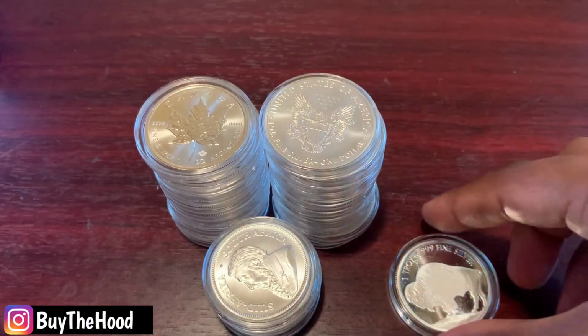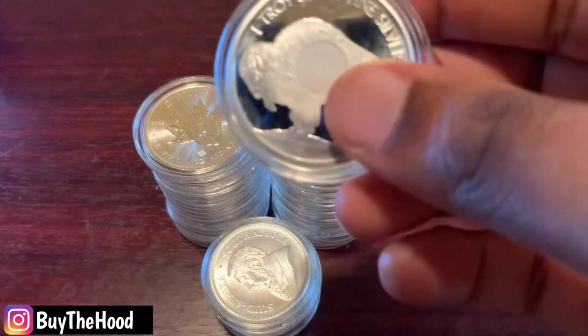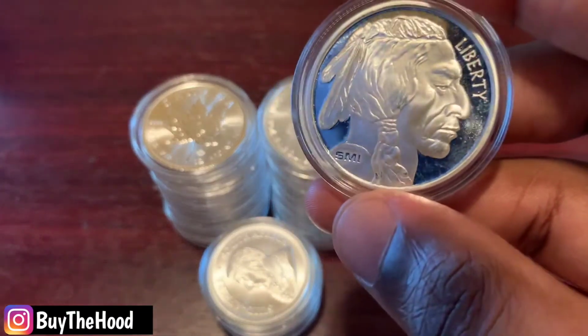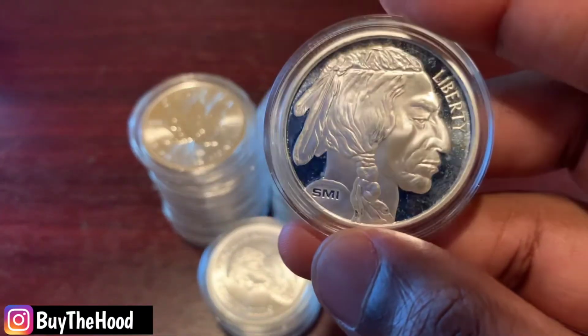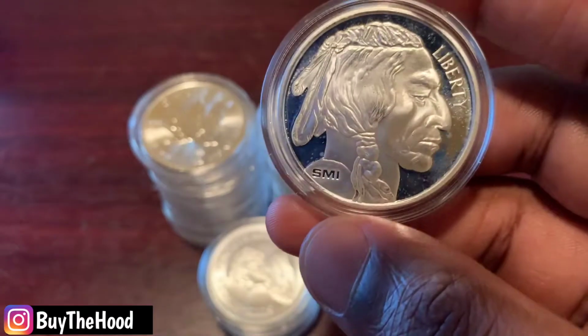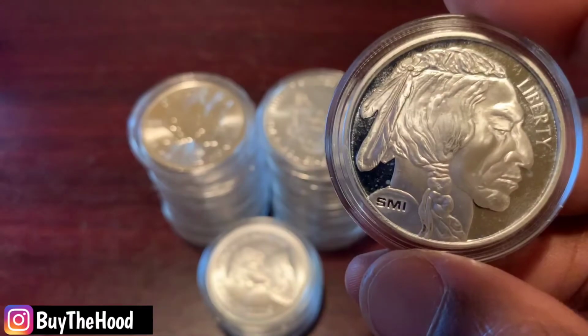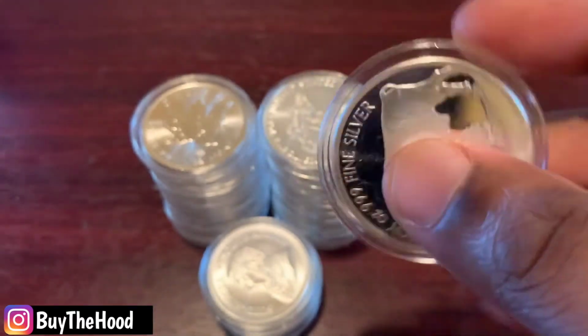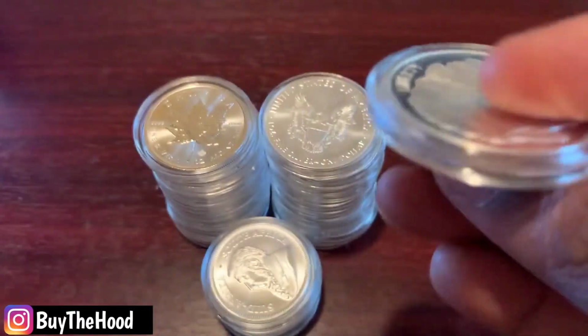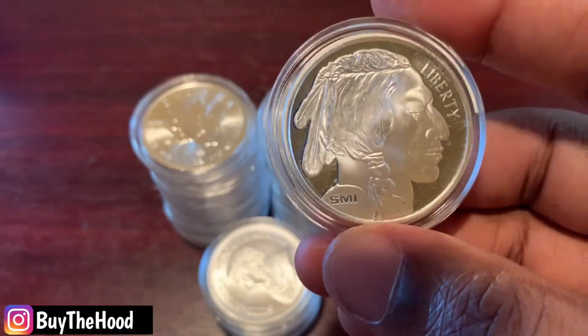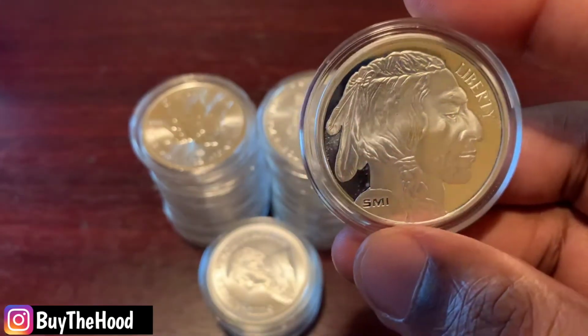But even before then, in my childhood, my grandfather had a gold buffalo. It wasn't a 1 ounce, like this one. It may have been a half ounce. He took it and had it made into a ring, and my grandfather gave me that ring. Ever since then, I've had a fondness for the buffalo. I wish I still had the ring, but I don't.